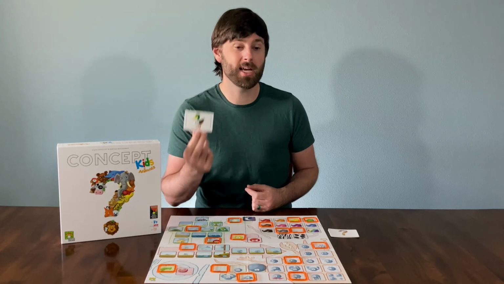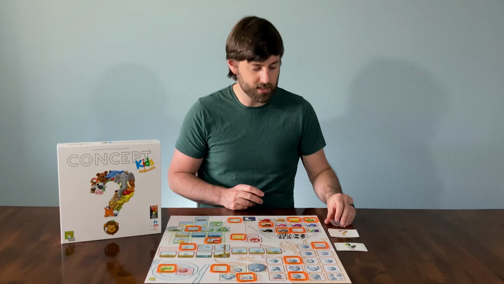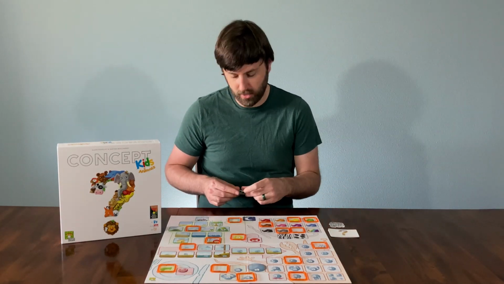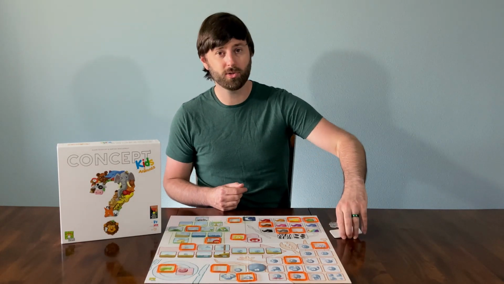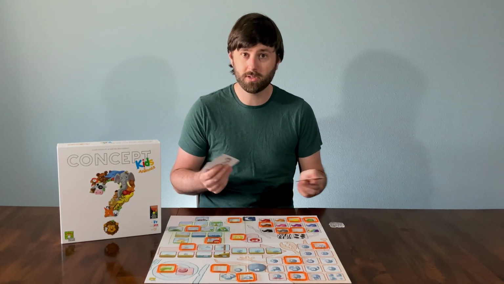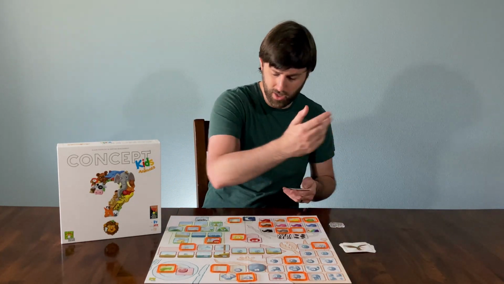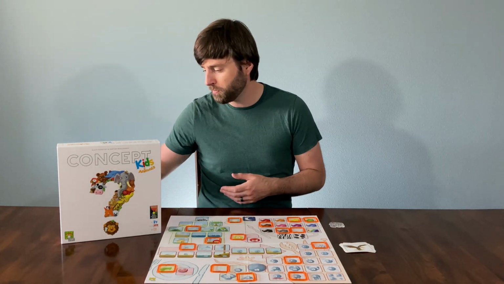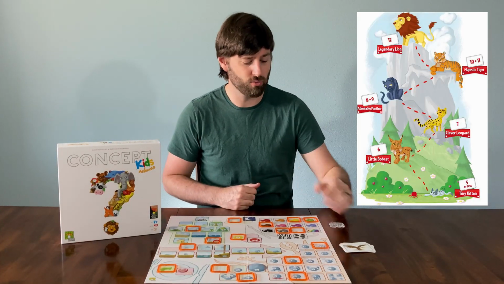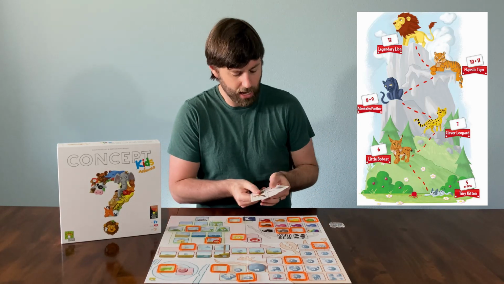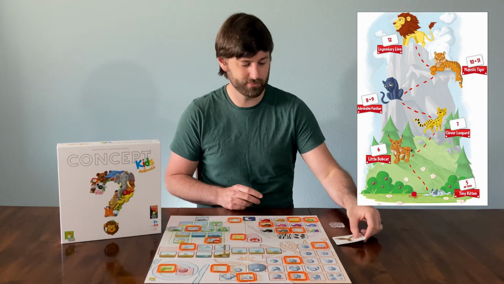If the animal was guessed correctly, set it in one pile, a score pile, and if it was guessed incorrectly, you can just put it back in the box. The game is over when all 12 cards have been used. And at the very end, you can just count how many cards were in your score pile, and then you can compare that in the rule book to, they've got a little ranking system, and you can rank how well you did based on how many you got correct as a group.